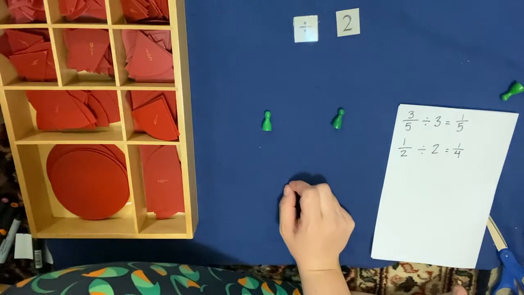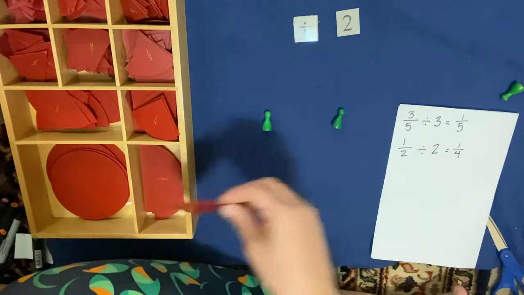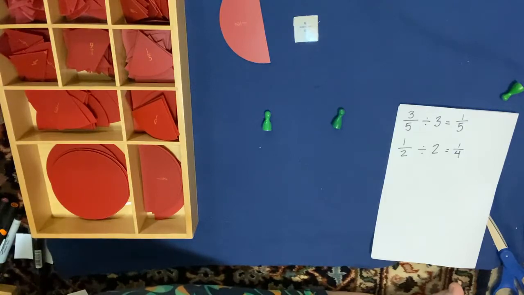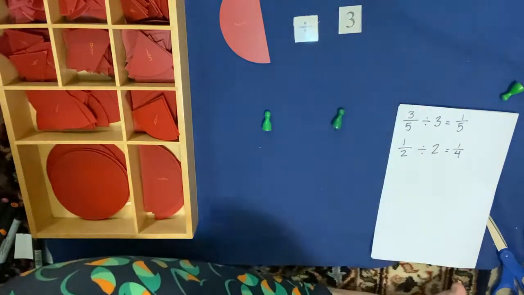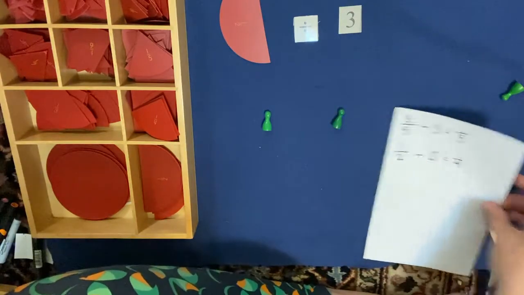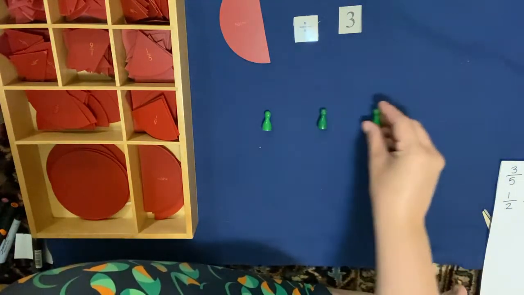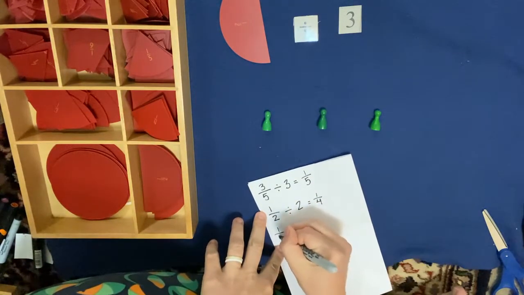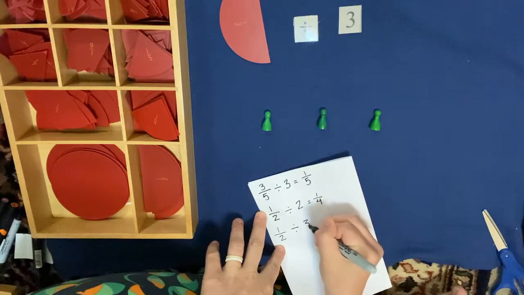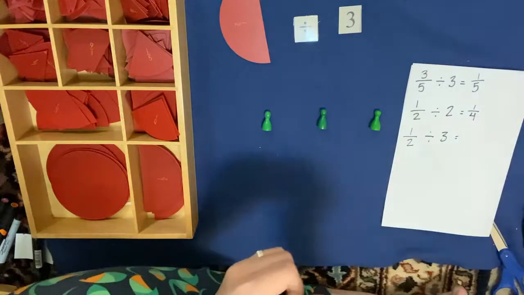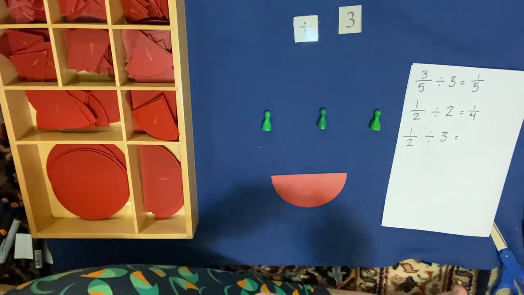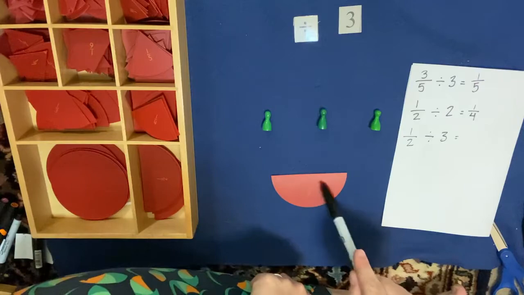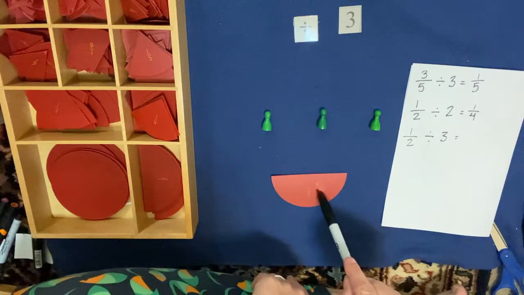Let's do another one. Let's stick with our half example. This time we're going to do 1/2 divided by 3. Okay, there we go. Let's write that down. So this says I need to take this 1/2 and we need to share it between these 3 pieces, and they have to be equal. So that means I need to turn this half into 3 equal pieces.